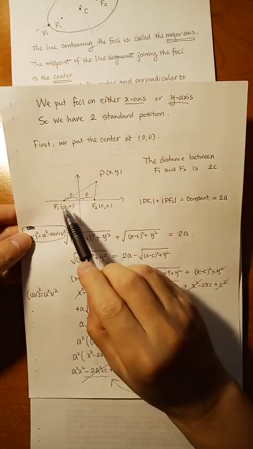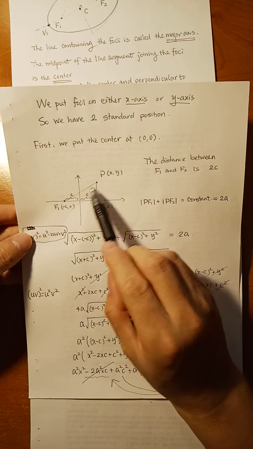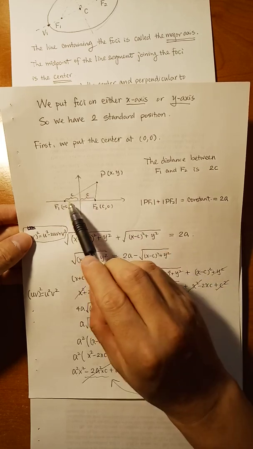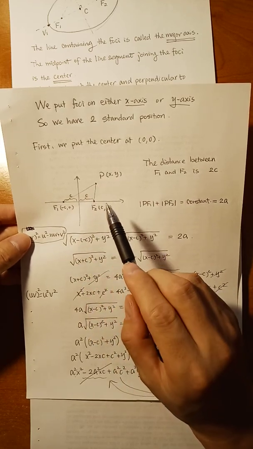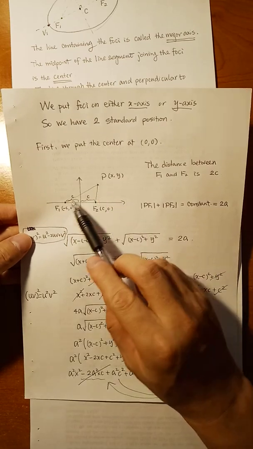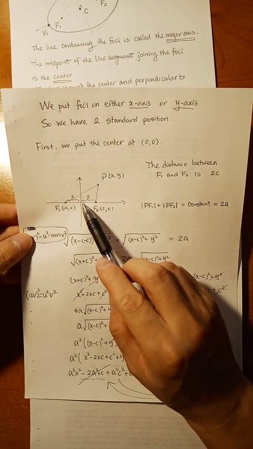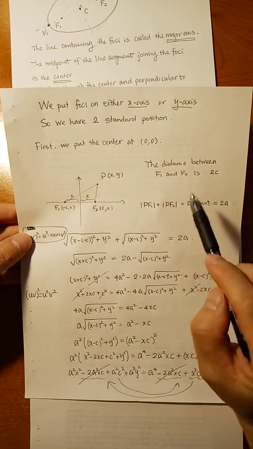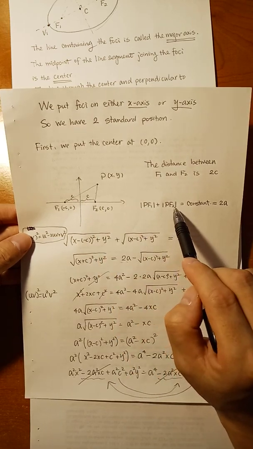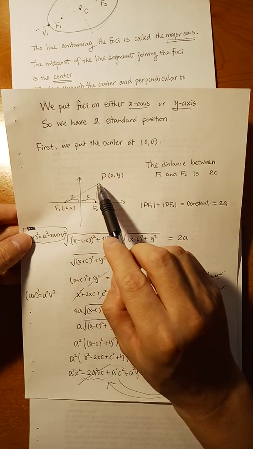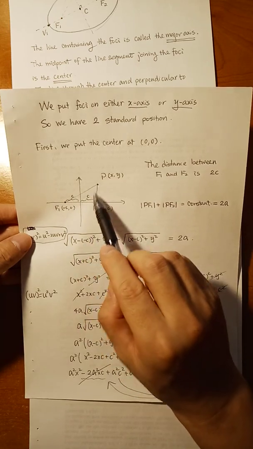Check here. P, F1, F2, these 3 points form a triangle. We know inside the triangle, the sum of 2 sides is greater than the third side. PF1 plus PF2 is exactly the sum of these 2 sides.